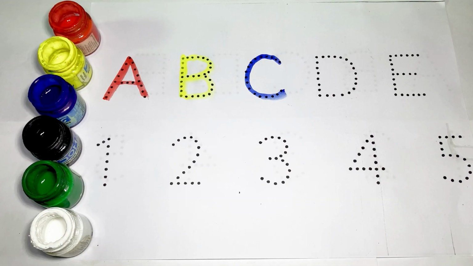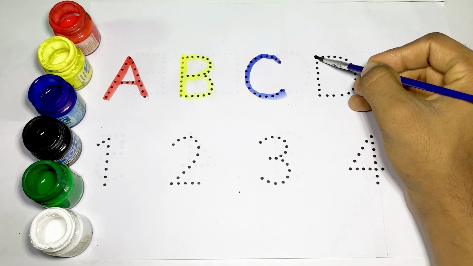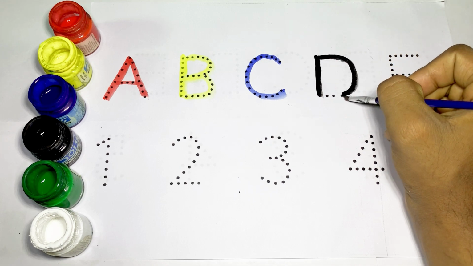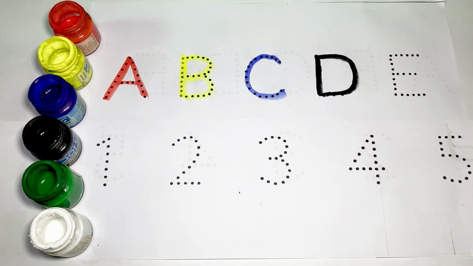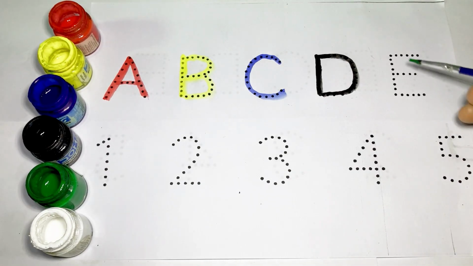Kids, now D. D for dog, D for doll, and use black color. Kids, now E. E for egg, E for elephant, and use green color. The alphabet E.